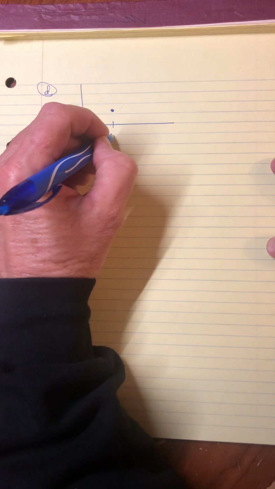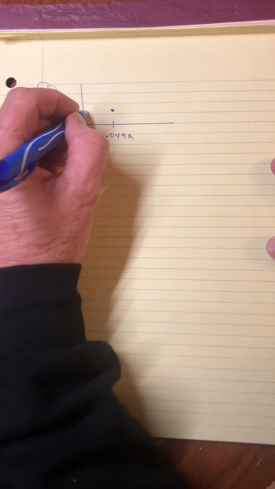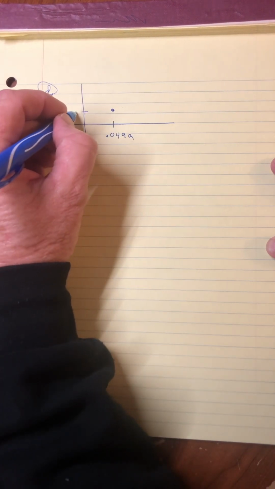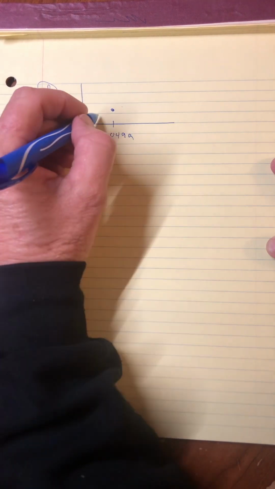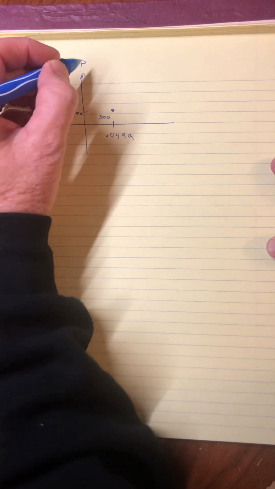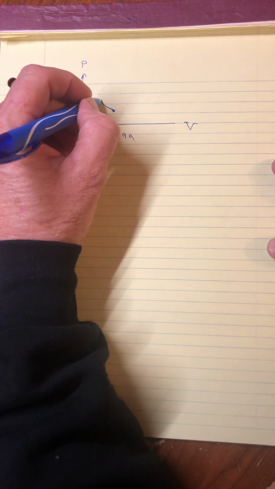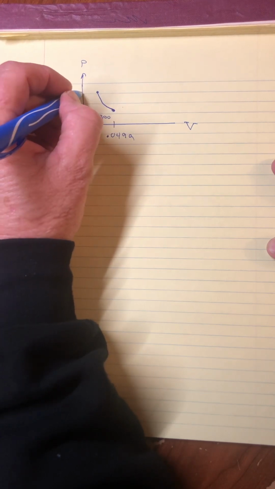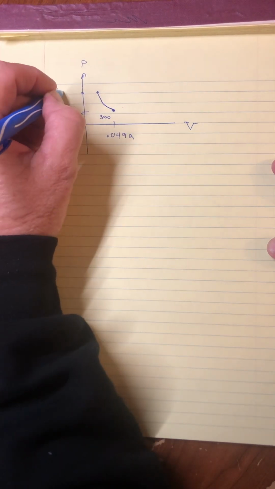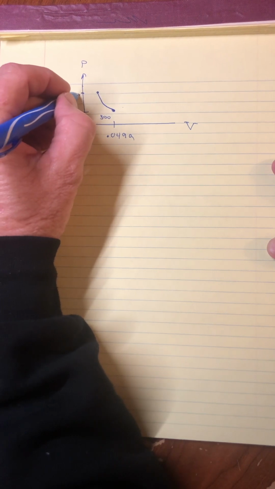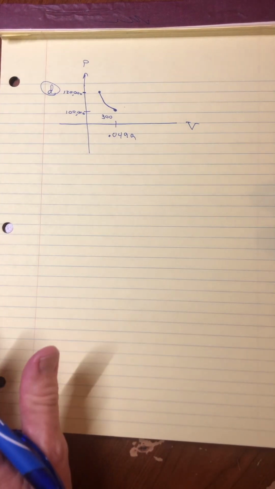So again, starting with our initial condition, this is the 0.0499. This is the 100,000 pascals. This is a temperature of 300. Here's the pressure on the vertical axis, volume here. And we are going to compress it until we get to 120 kilopascals.